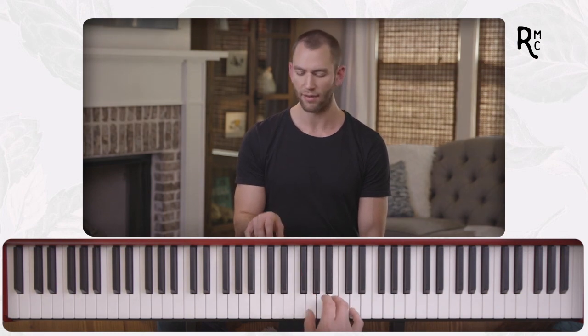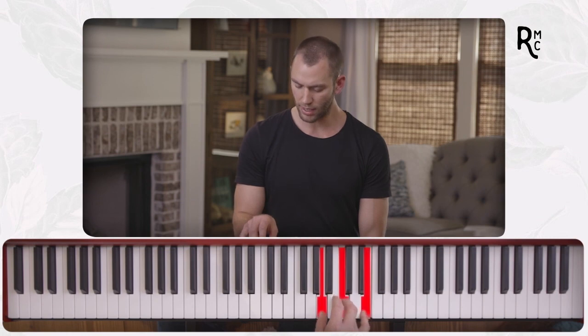Then your 4 chord is just the very next note, same position. Then you have your 5 chord, and your 6 chord, and your 7 chord.